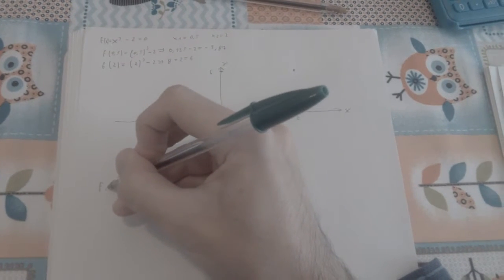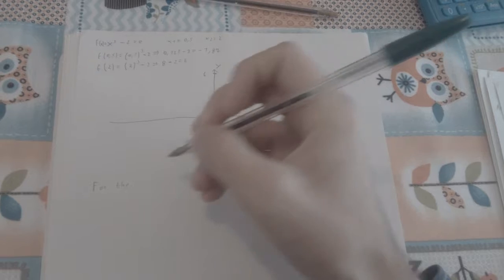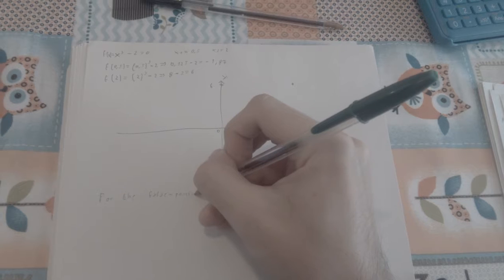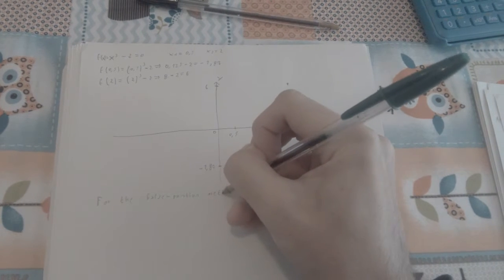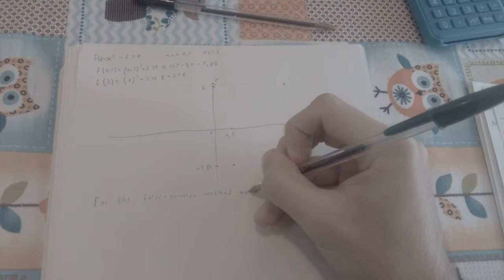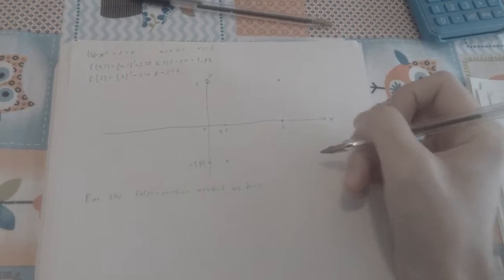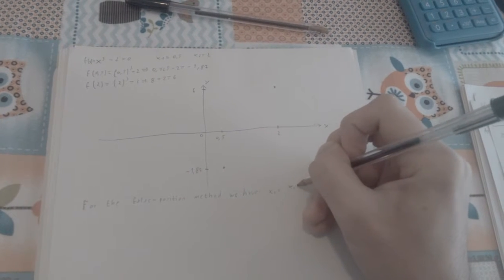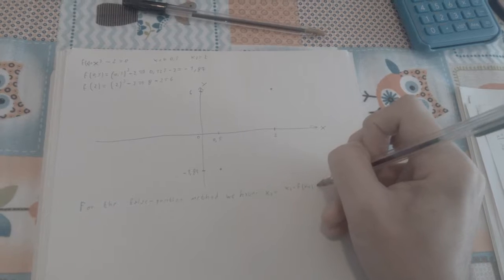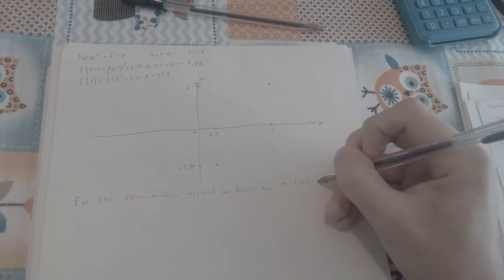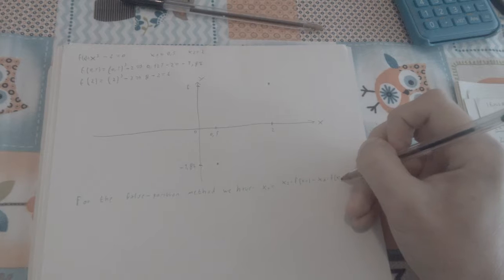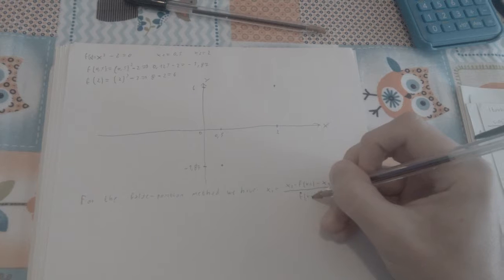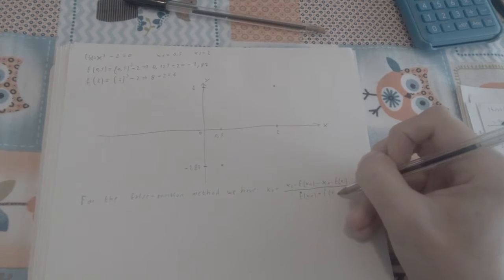For the false position method, we have xr equal to x2 times f of x1 minus x1 times f of x2, everything over f of x1 minus f of x2.